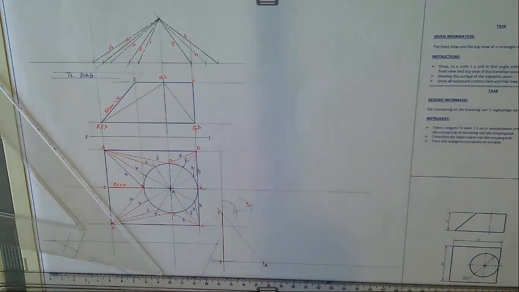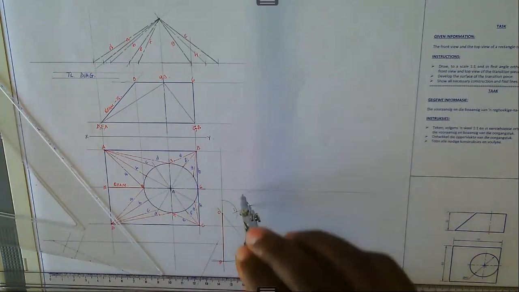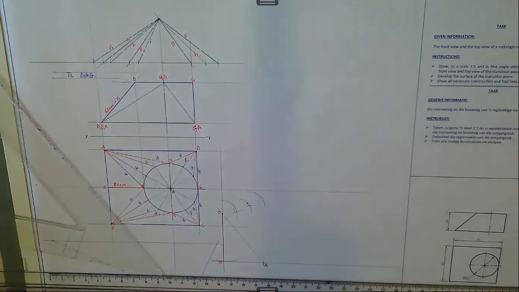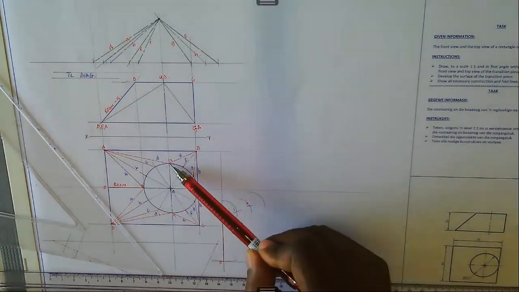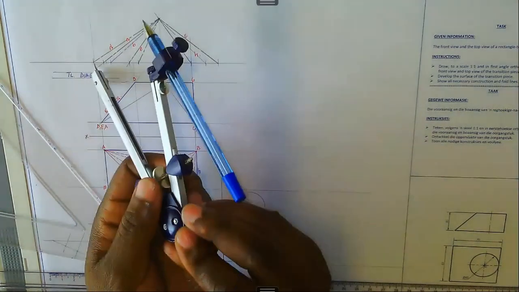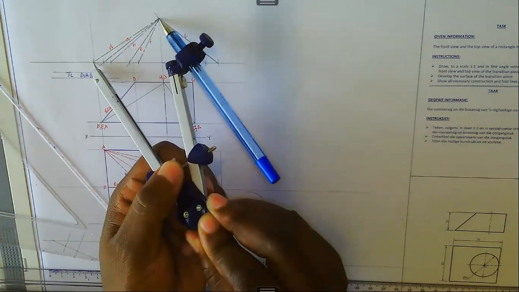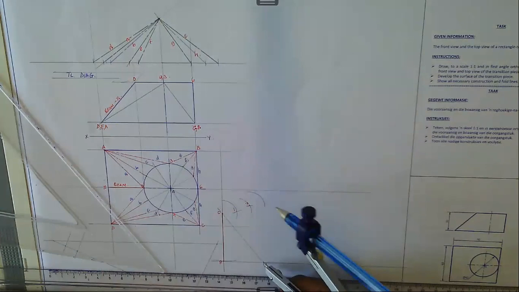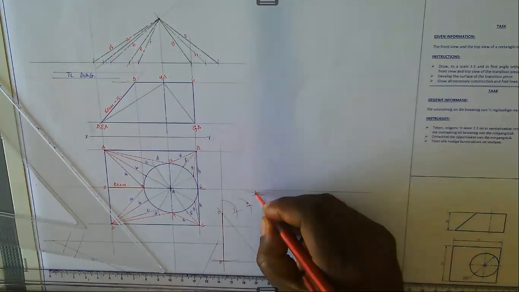Once we have gotten point number 2, you need point number 3. Take this distance again, stand here, like that. Right. 1, 1, 2, 0, 1, 2. We need 3. 3 is defined by line D. Line D is here. You take the true distance, the true distance, you come here, describe an arc like that. You have got point number 3.